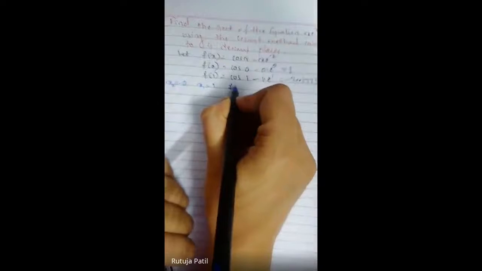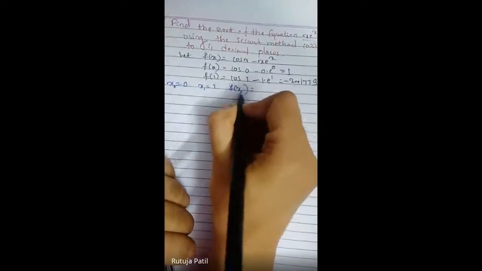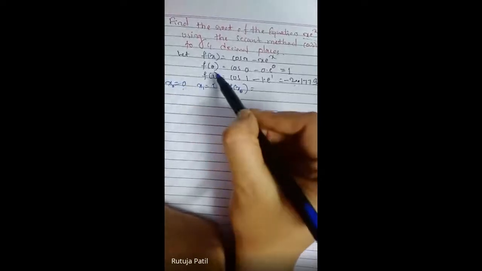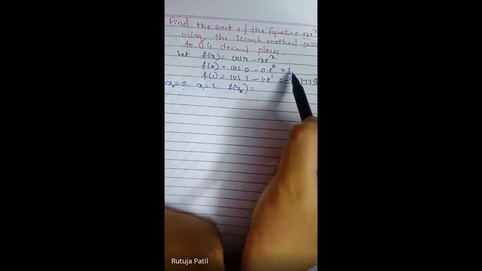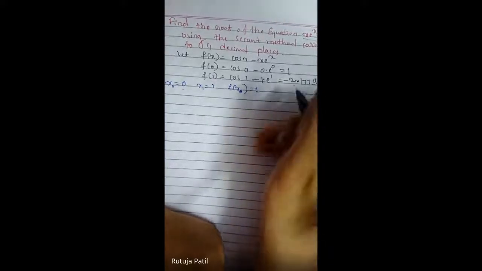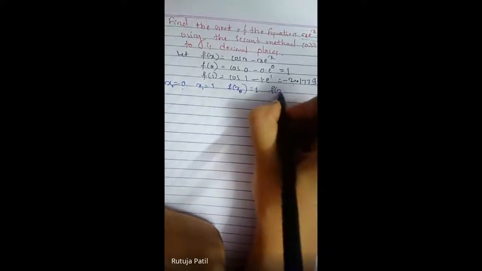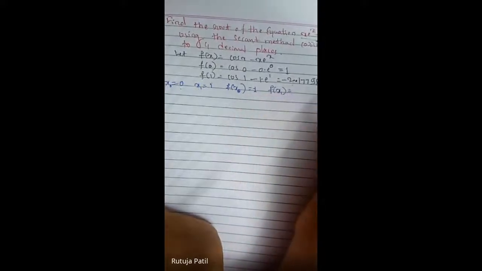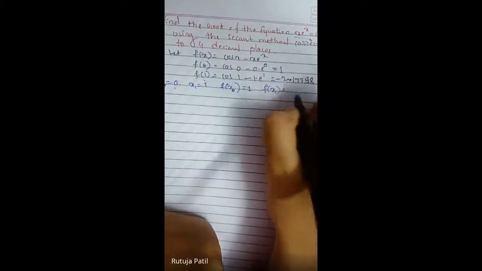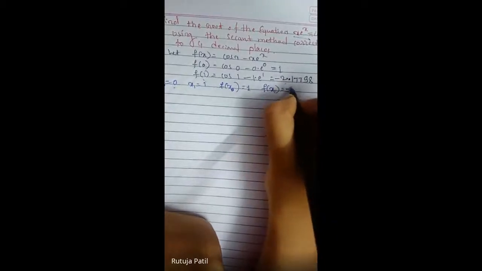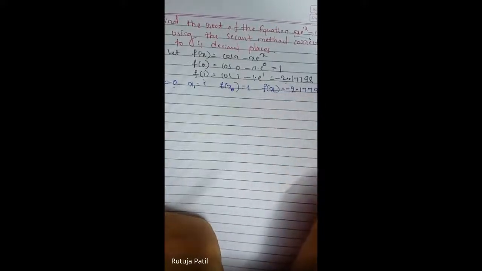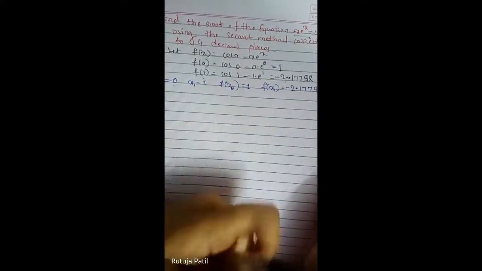Then what is the value of f of x naught? That is, when you put this x naught value 0 in this equation, what is the value you got here? That is 1. So that is my f of x naught. And then f of x1, when I put 1 in this, what I got? That is this one. So that is my f of x1, minus 2.17798 is my f of x1.